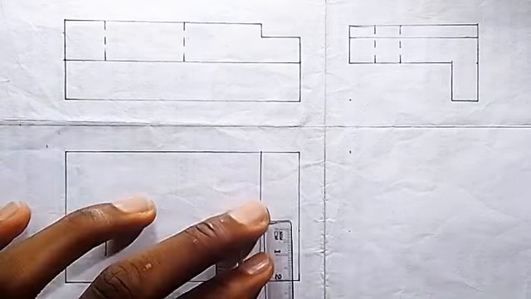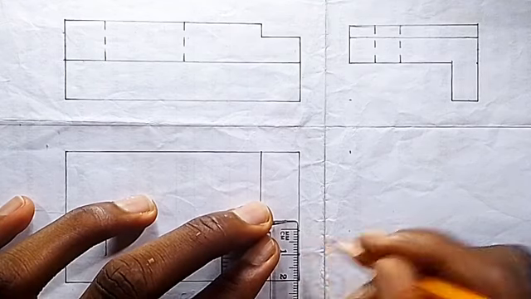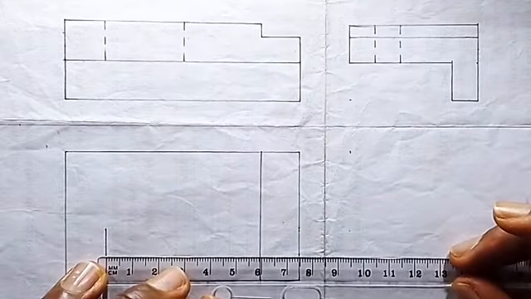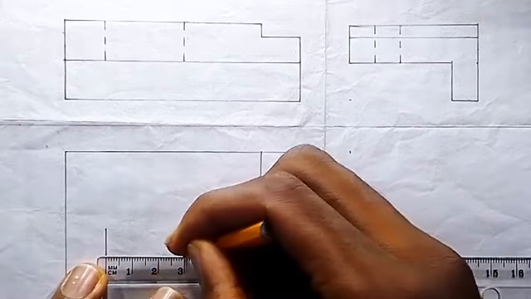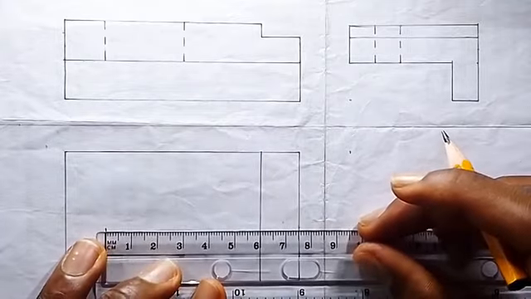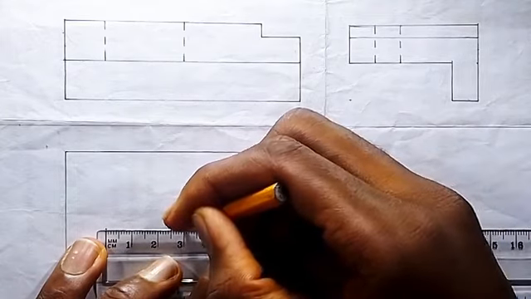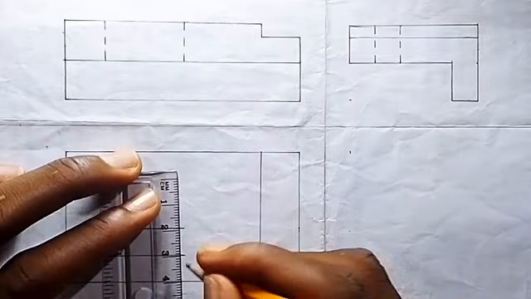Then let's mark 1 cm here. Then we'll draw 3 cm. Then join it together.